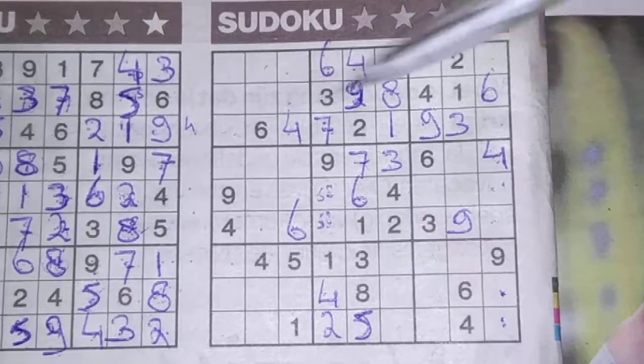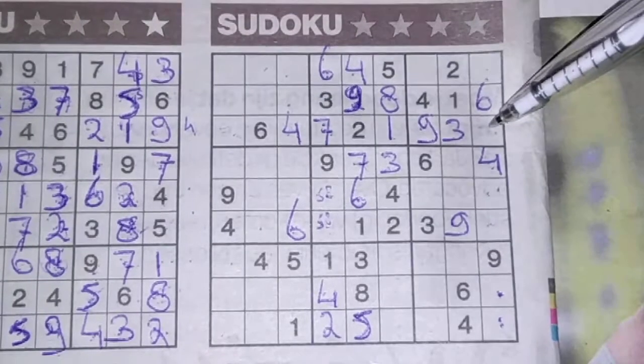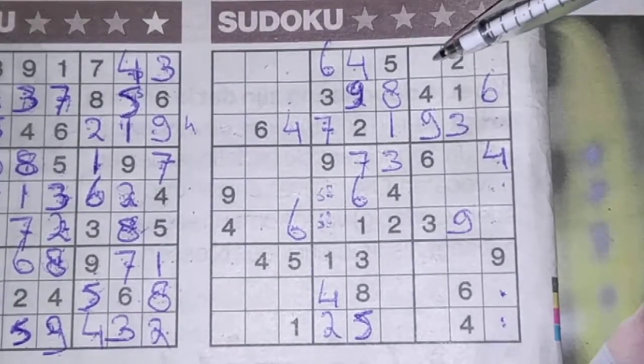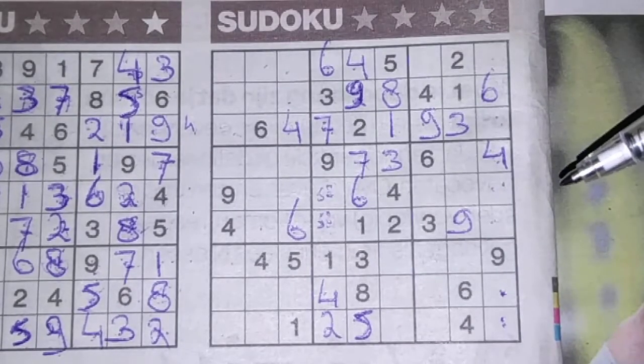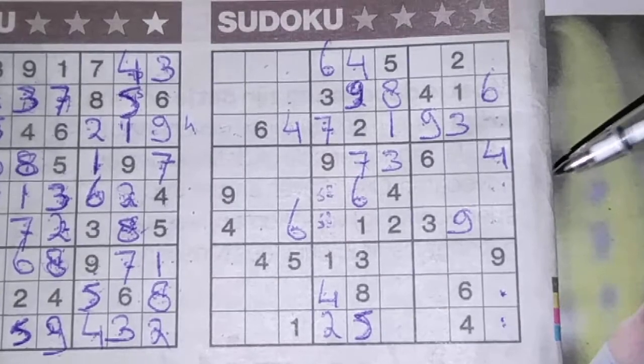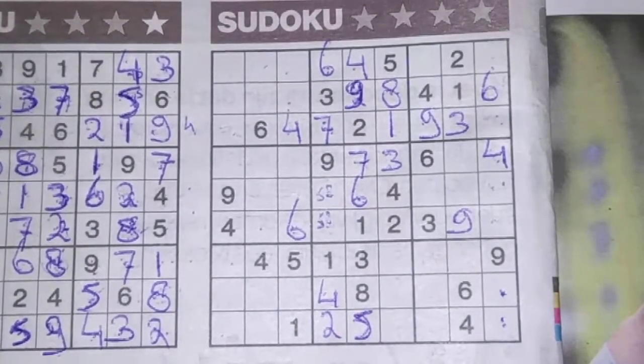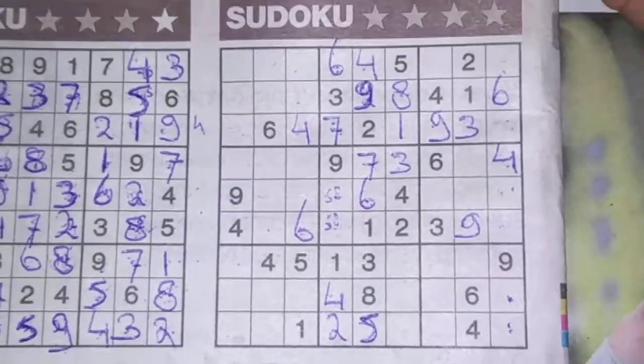Now we have 2 numbers left, the 5 and the 8 here. 7, okay, 5 and the 8. Let me see. 5 and the 8.